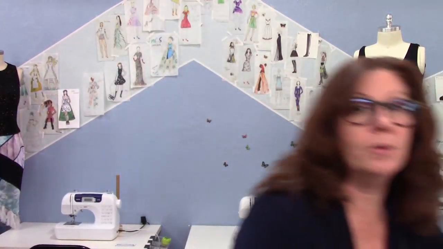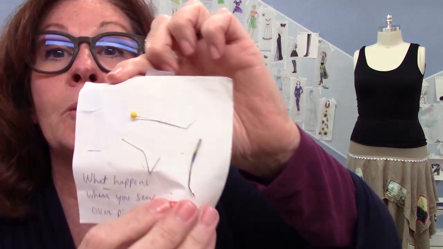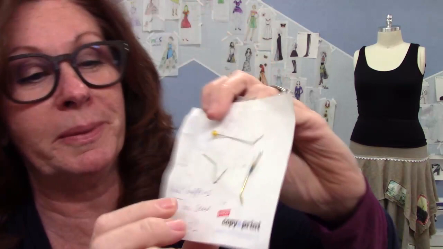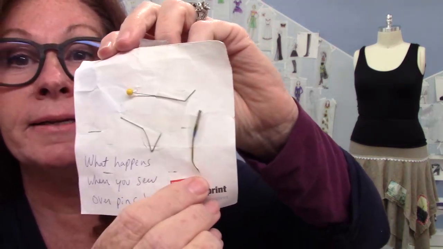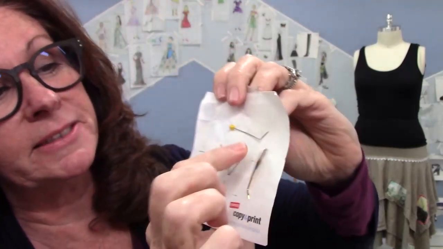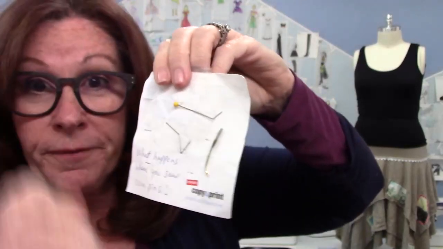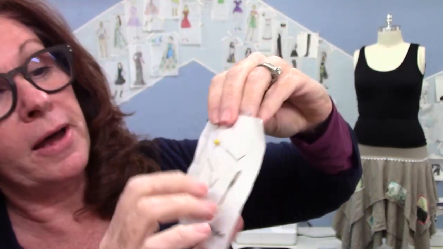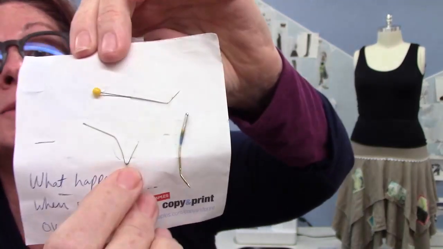We also show what happens when you sew over pins. We don't want to sew over pins. This was a needle that literally hit a pin and bent. It didn't break, it bent. And then this was a pin that went into the machine at the bottom. And here's another one, oh, look at this one. Oh boy. So we also say, do not sew over pins.